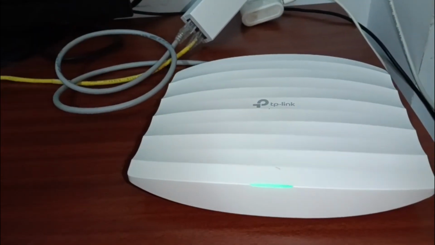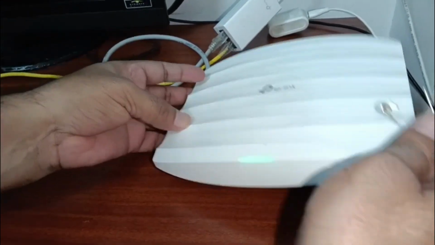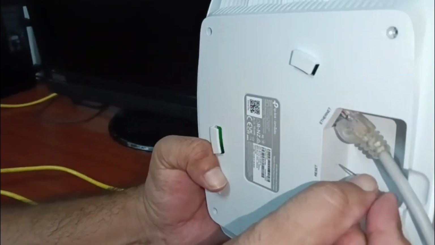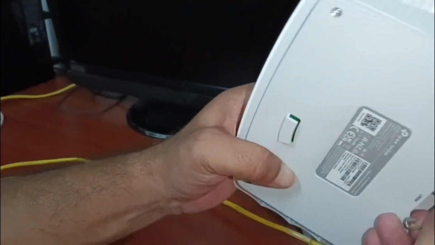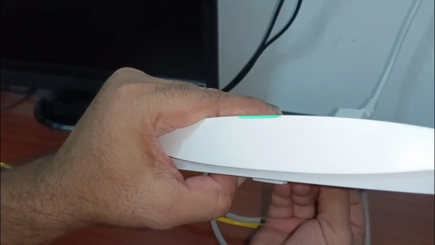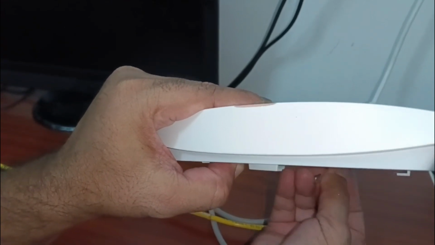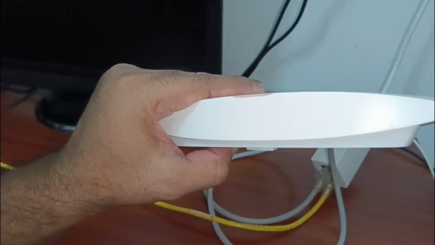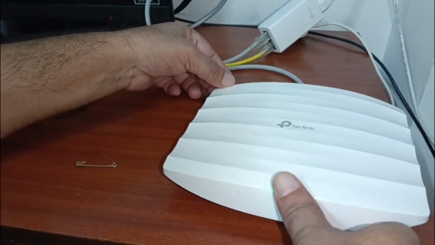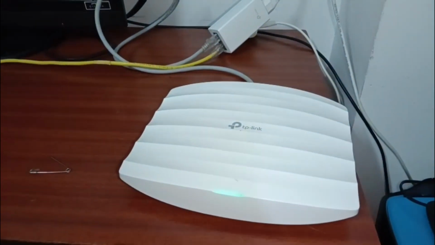So now we want to set it to factory default. For this we can just take a pin and press this button for 15 to 20 seconds and you will see the color will change here. Once it is changing you can just remove your pin and put it somewhere. Now we need to power on our computer.